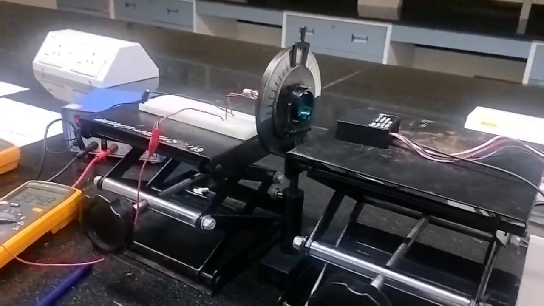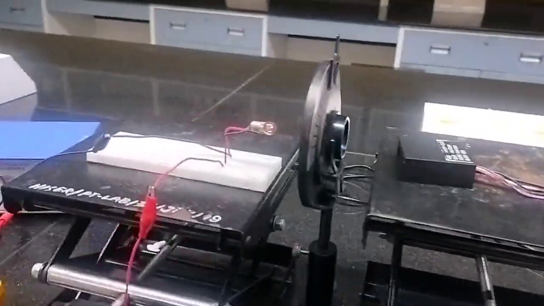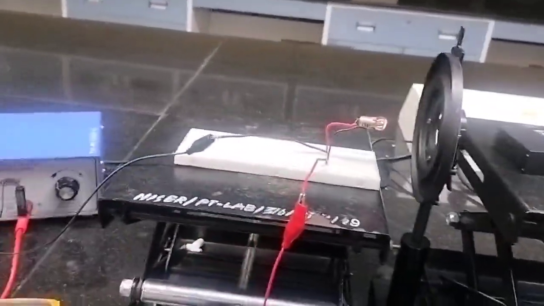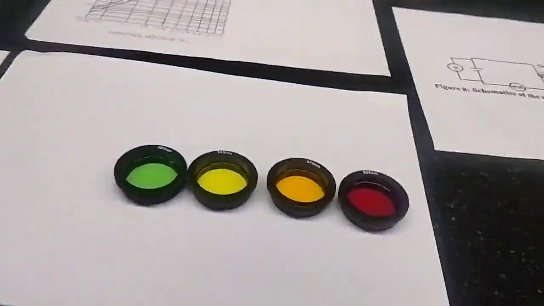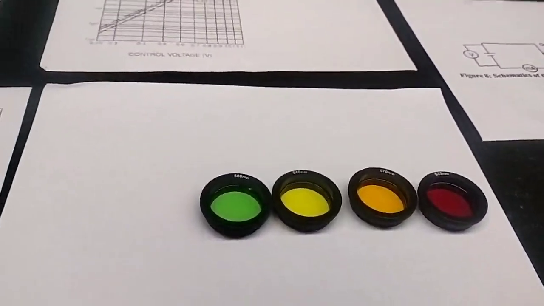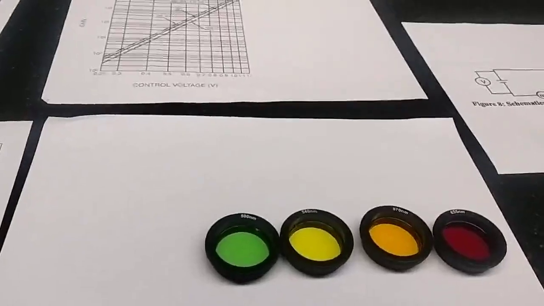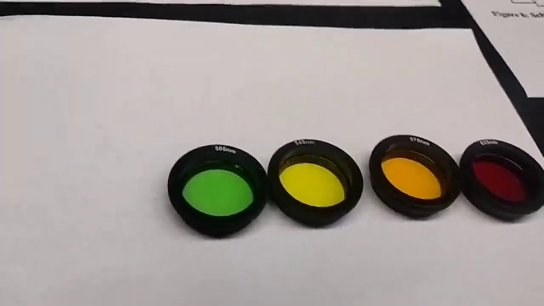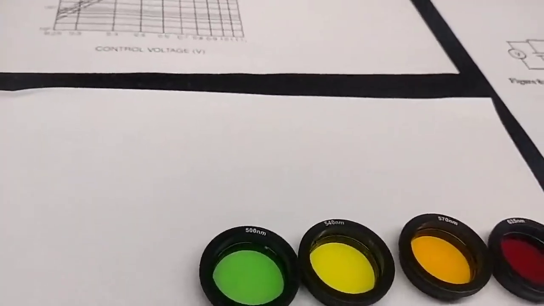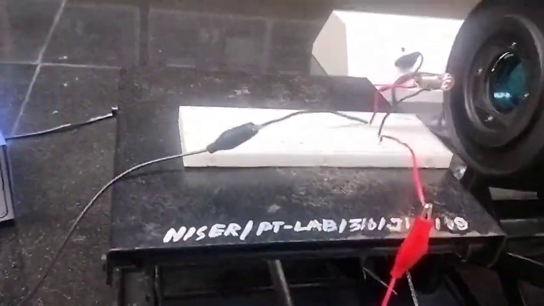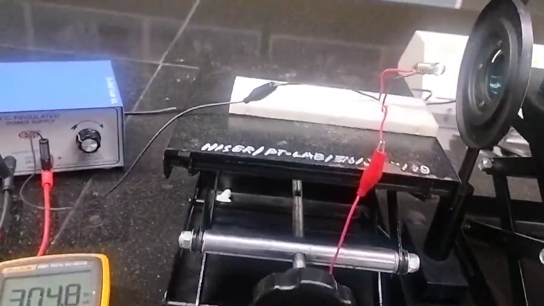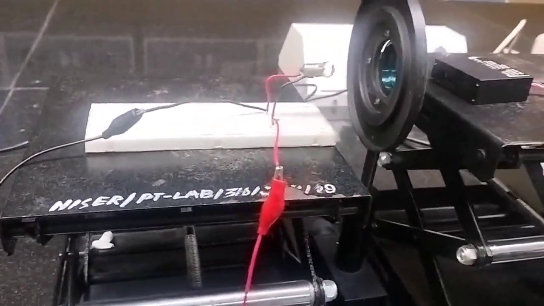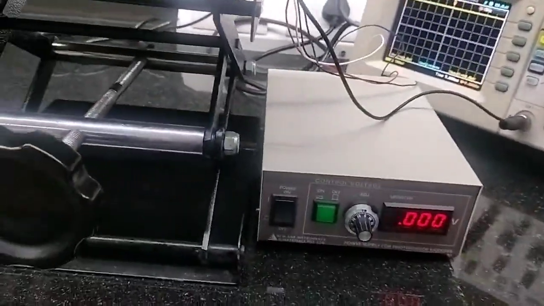To study the spectral response, measurements are repeated using all available optical filters. We have different optical filters. The optical filters vary from 460 nanometer to 635 nanometer. Please note that the optical power incident on the PMT is kept nearly constant, around 0.01 to 0.02 microwatt for all the wavelengths. The control voltage of the PMT is fixed between 0.3 and 0.5 volts.